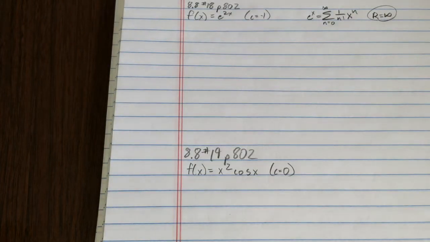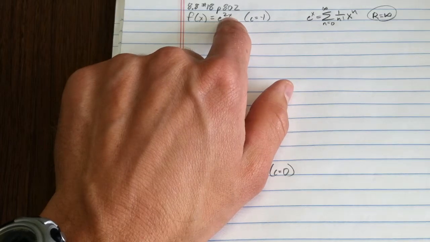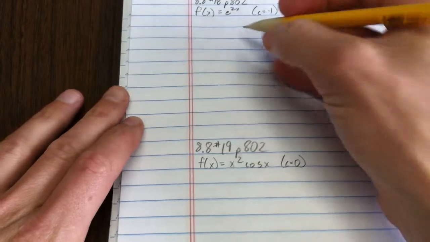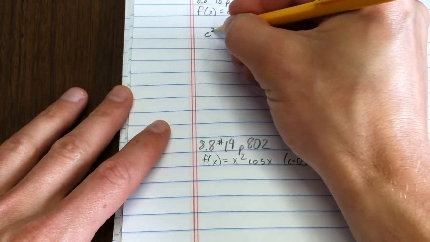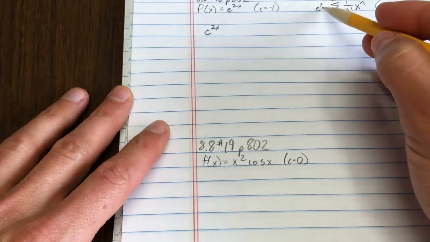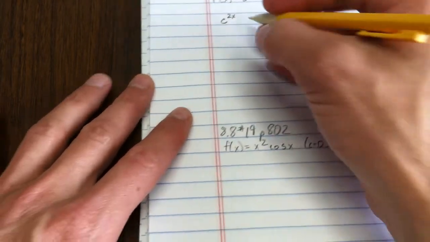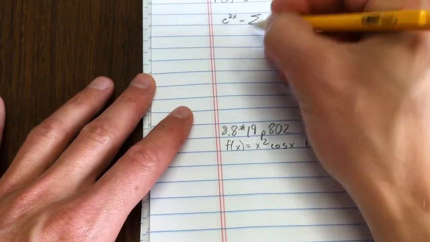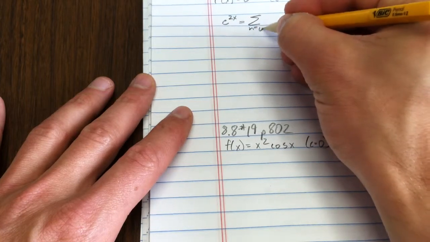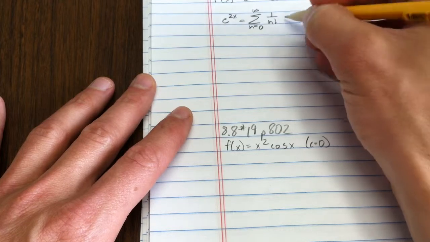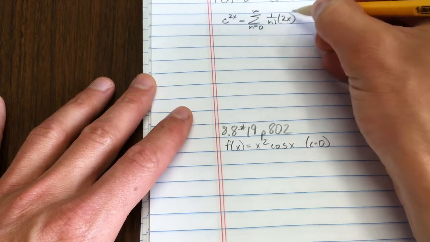So what shall I do? First off, you notice that it's 2x, not x. Well then, how do I take e to the 2x? Well, this is a variable, right? So I could substitute in 2x into the place of x. What do I get out? I get out 1 over n factorial 2x to the n.